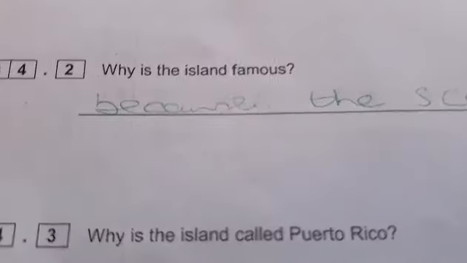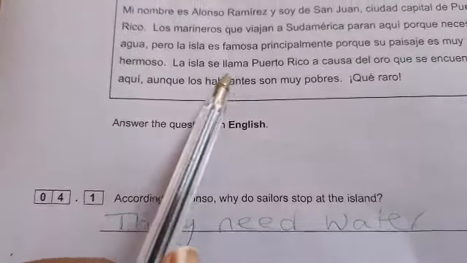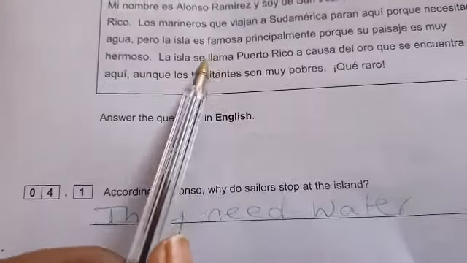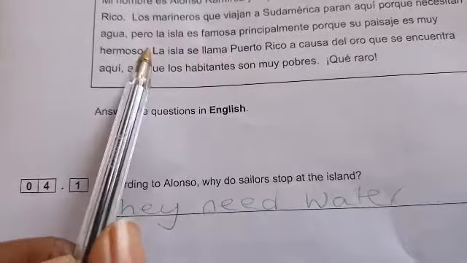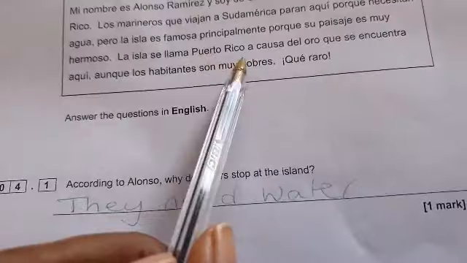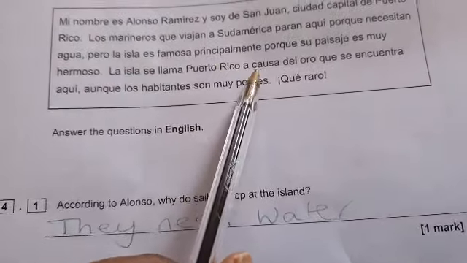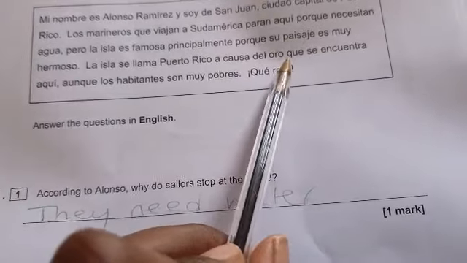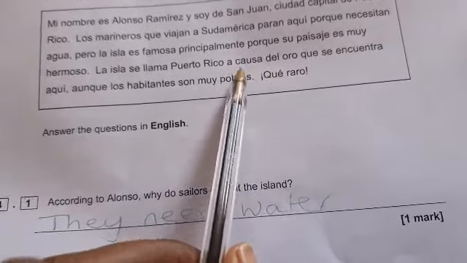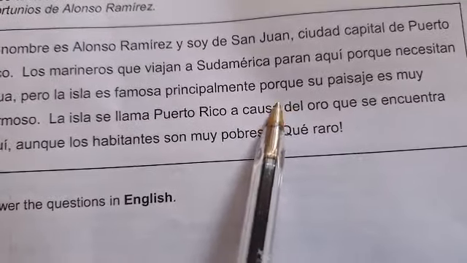Why is it called Puerto Rico? So we know the island is called Puerto Rico. Remember keywords, llamar, to be called, island. The island is called Puerto Rico, rich port, because of its gold. A causa, because. See, words like this, they sort of look like cause in English.